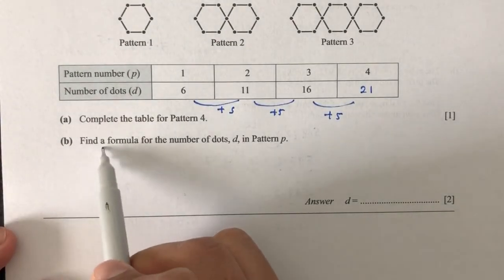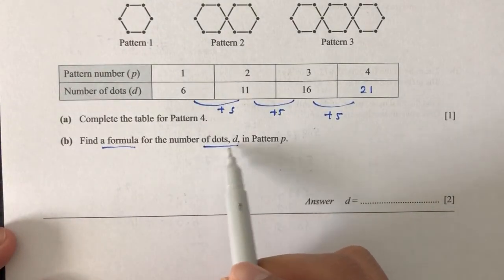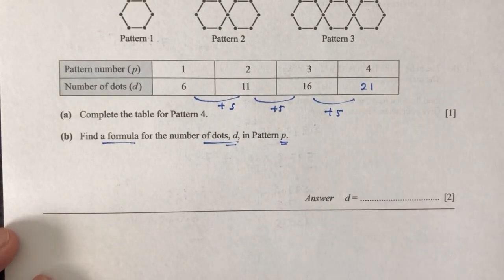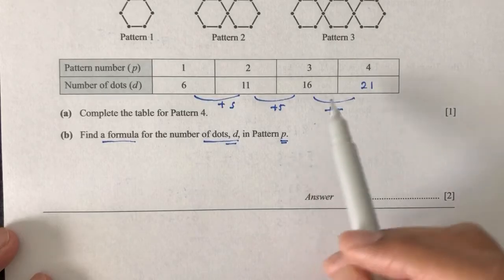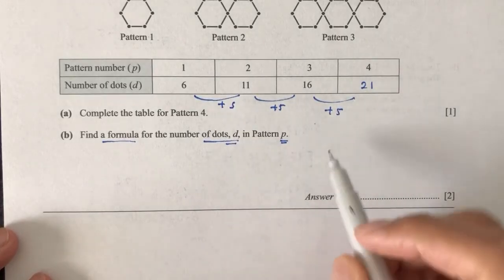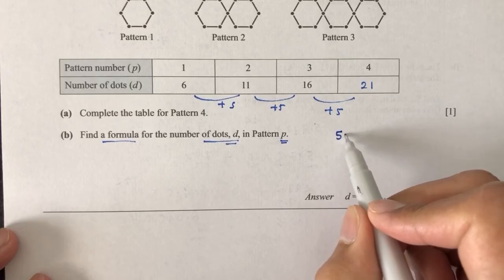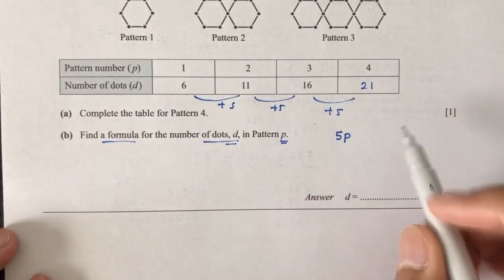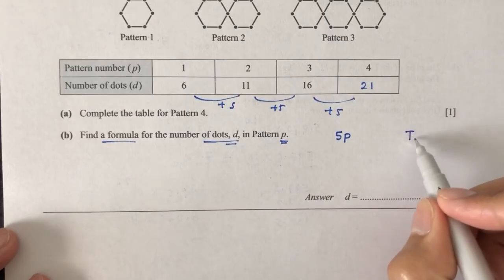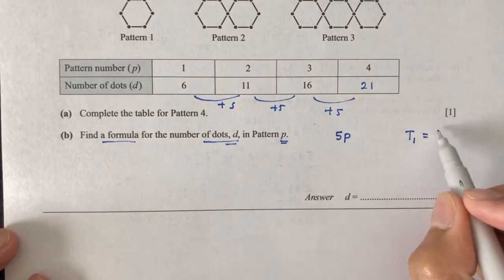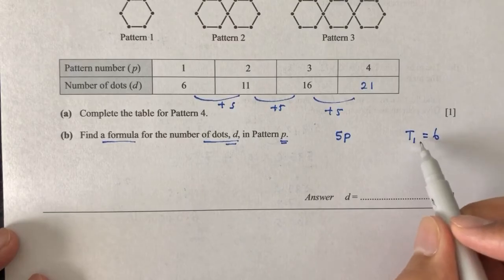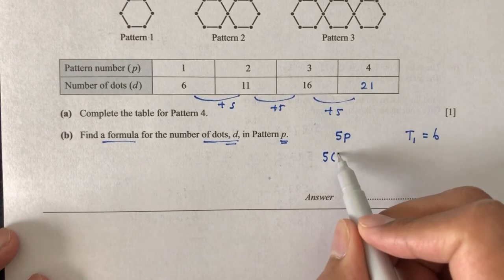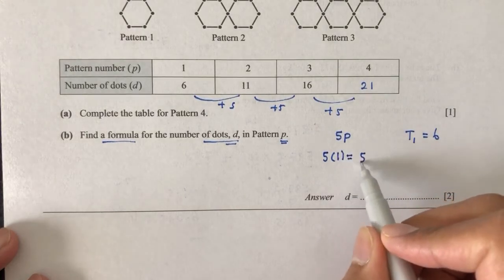So now it says find a formula for the number of dots d in p. So we have to find the pth term. So how do we find that? We observe that every time it is increasing by 5. So let's write down 5p. We have to take a value that we know. We know that term 1 is equal to 6, so this is where p equals 1. If we do p equal to 1, it will give us the value of 5.